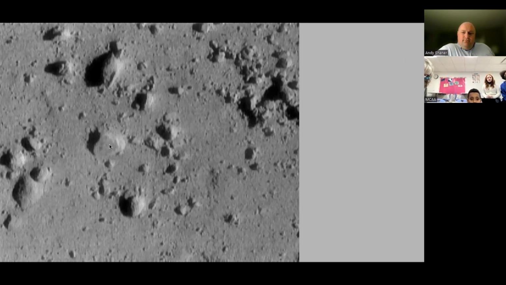Oh, that's kind of cool. Not exactly a crowded neighborhood, but this looks like a surface. So you can probably see that it looks like some of those boulders are partially buried. Oh yeah. Kind of looks like that with some of them.